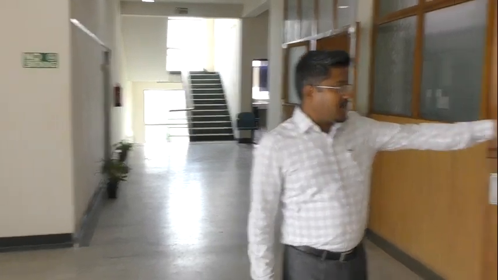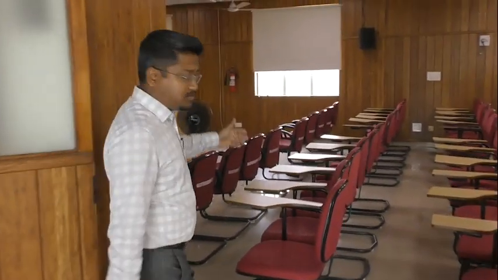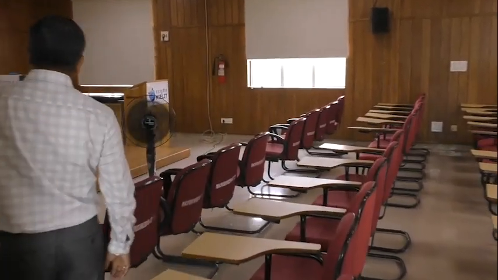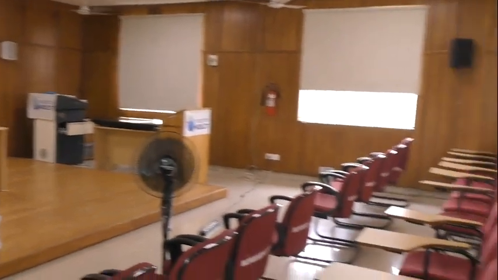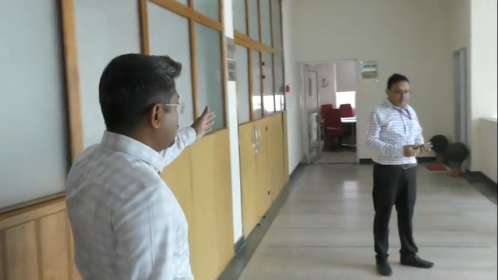Now we'll be going towards the second floor of the admin block. So now we are in the second floor of the admin block. This side we have our seminar hall, which has a 90 capacity sitting arrangement. This side we have our conference room.